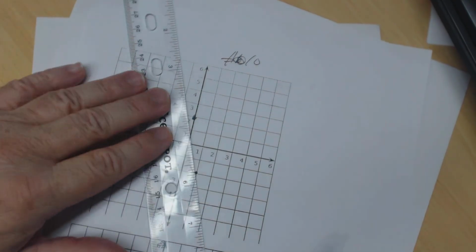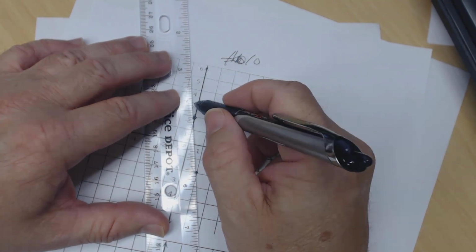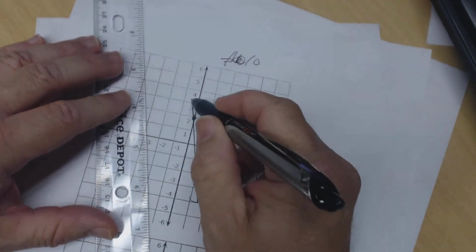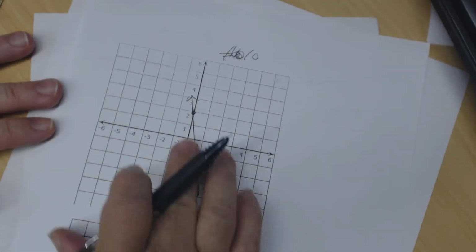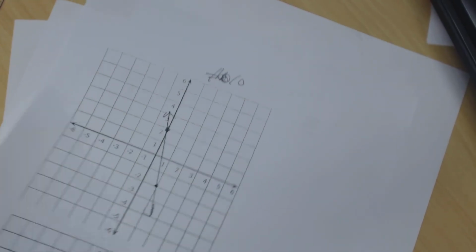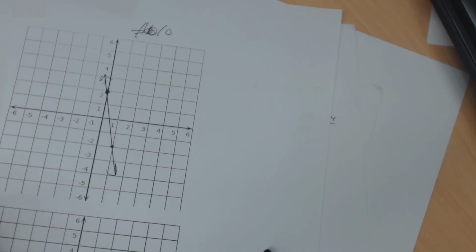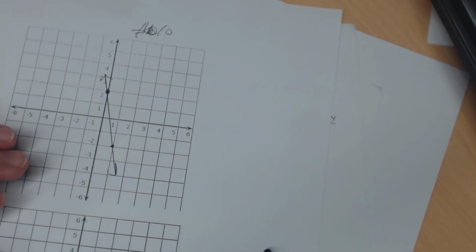All right, so if the slope's an integer, always write it as a fraction. Just use 1 in the denominator. And so there's your graph. And that's it. And just notice the line is falling as you go from left to right. Your line's falling. And it better be because the slope was negative. Okay, so that takes care of graphing lines.